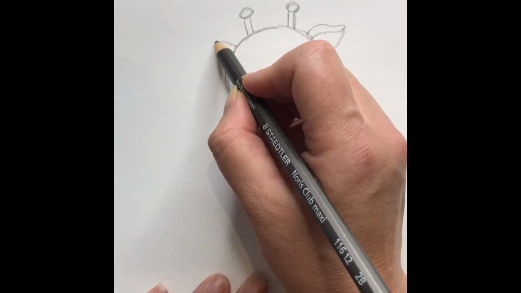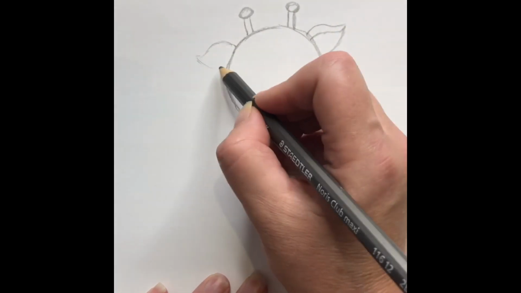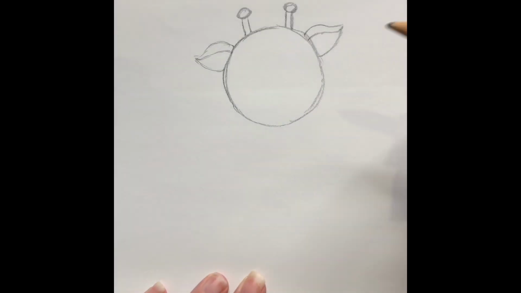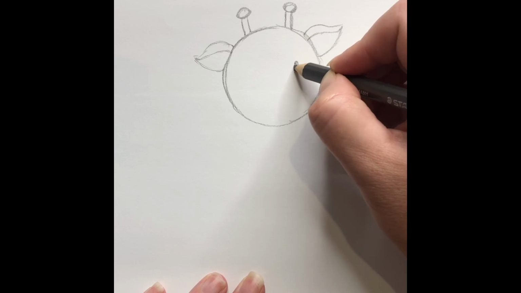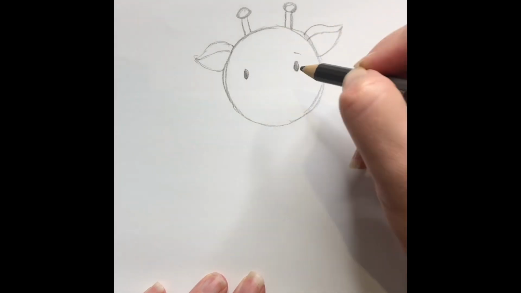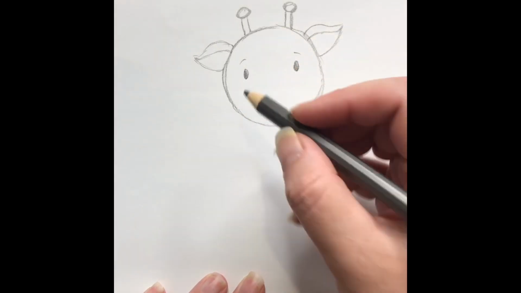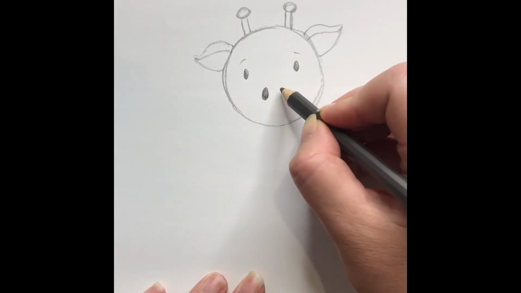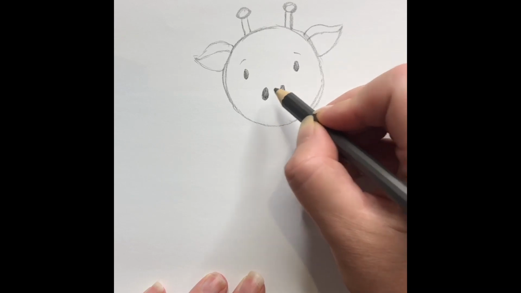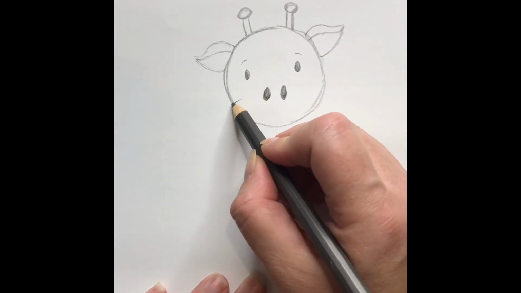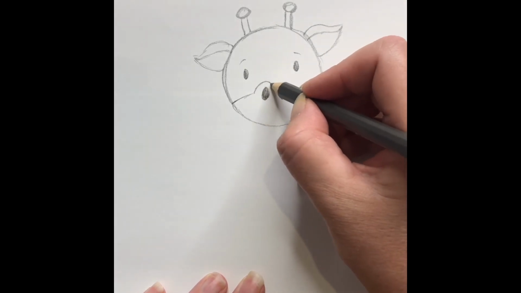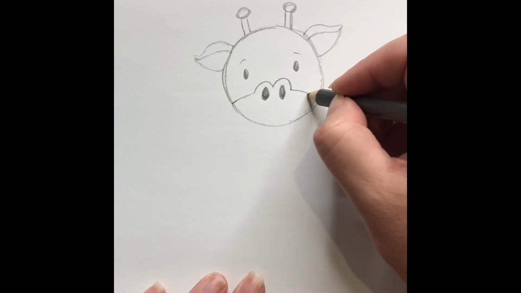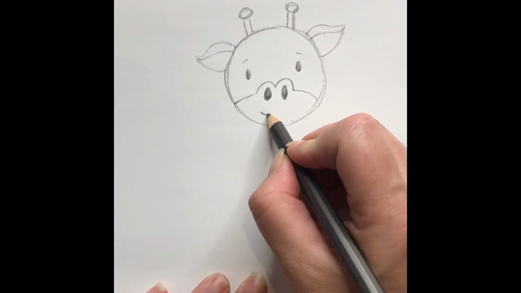So a nice wavy line for the top, rounded corner, and just draw where his ear is coming over. So we're just going to do simple little ovals for his eyes and give him some eyebrows. Now draw his nostrils. So his nostrils are the same shape as his eyes. And then we're just going to draw his muzzle, so the side part of his face that comes down across his eyes with his mouth as well. And we'll make him a happy little giraffe.